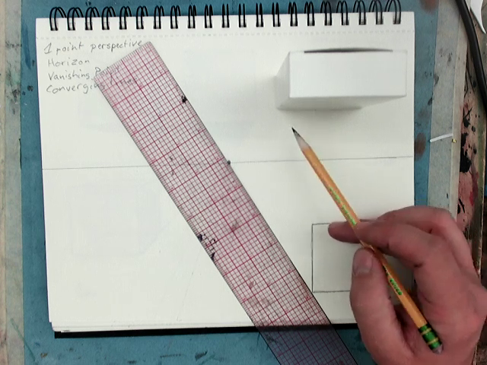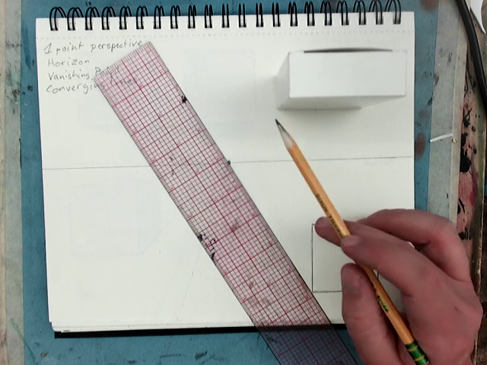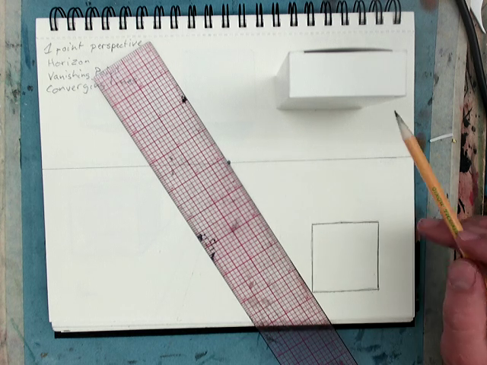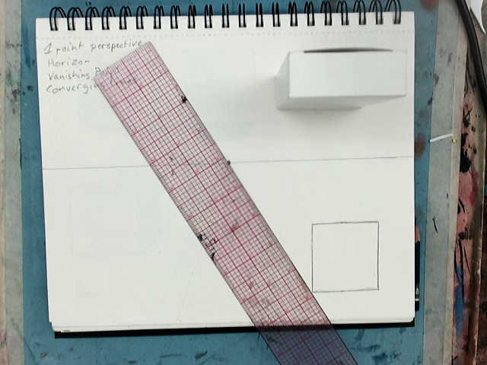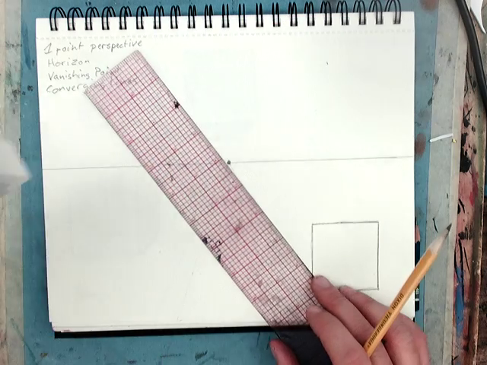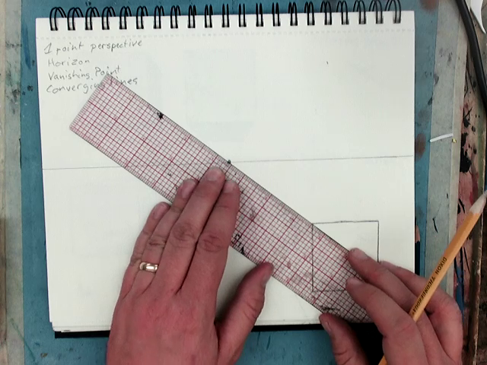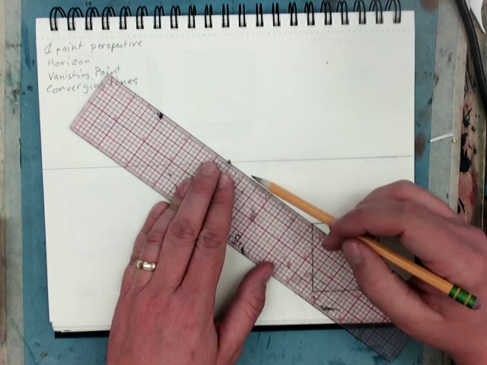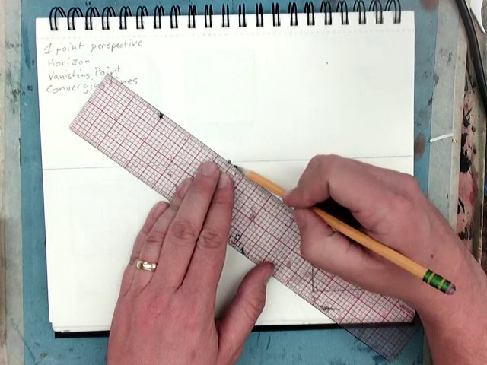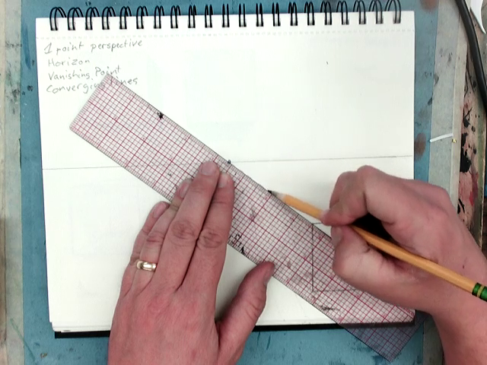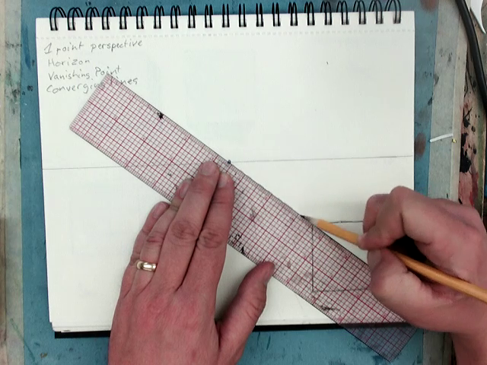So in order to do that, that's going to mean that these edges that are moving away from our plane of vision, away from our eyes, are going to be angled. And they're going to be angled in a special way so that they all point towards the vanishing point in the center here. Okay? So I'm going to draw just a dotted line just to show that converging line.